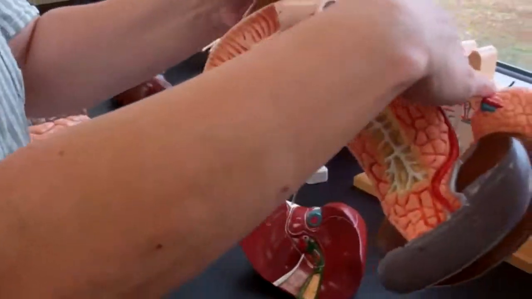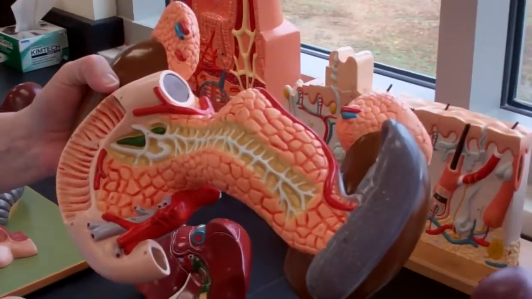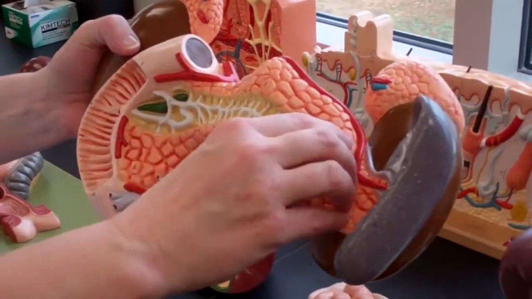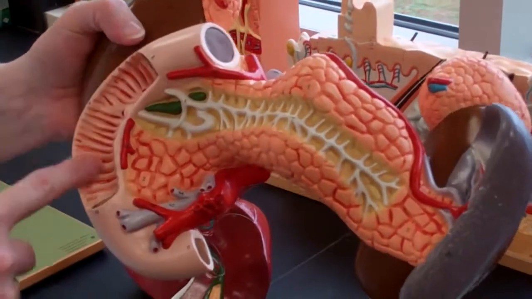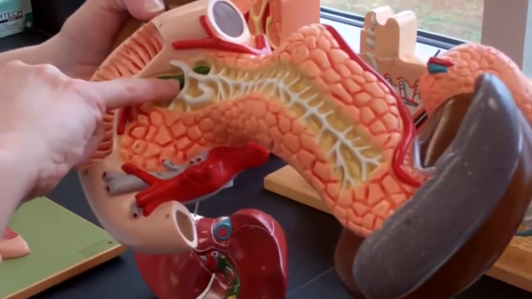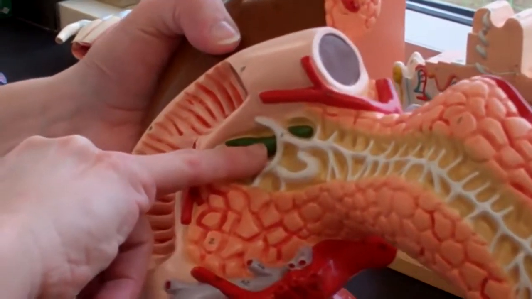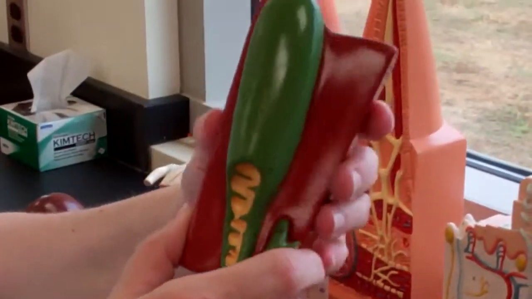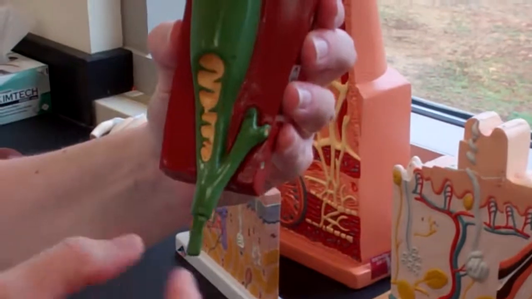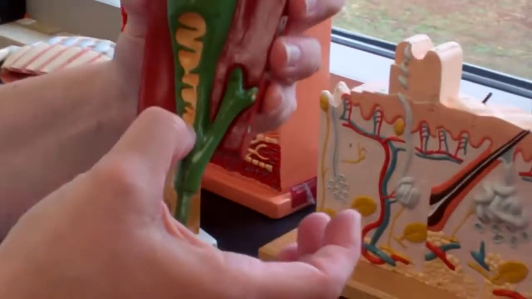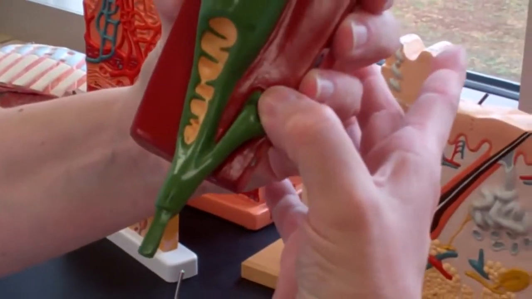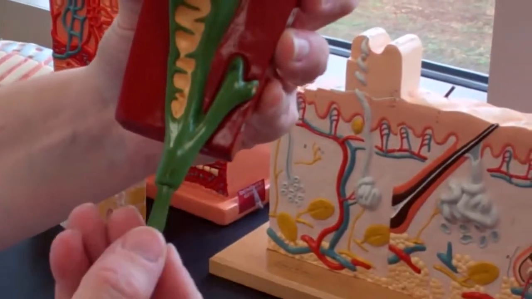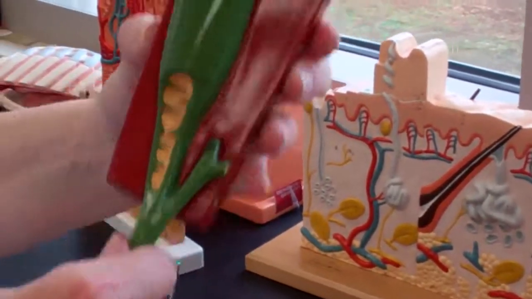Now, let's go back and look at these. You know, this is not the best model in the world, but if I run out of models, this is the pancreas, this is the duodenum, and that's the common bile duct. Again, it's green. This is the gallbladder. This is the cystic duct right here at the bottom. These are the hepatic ducts, and this would be the common bile duct coming out. Okay.